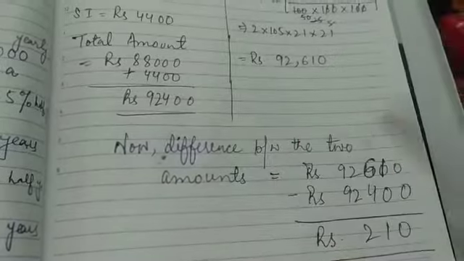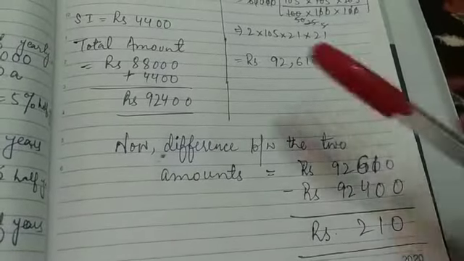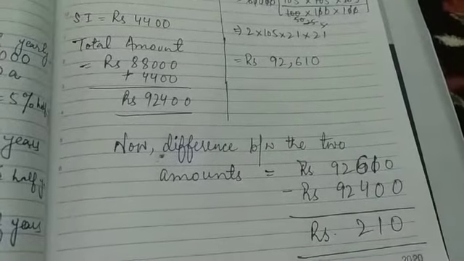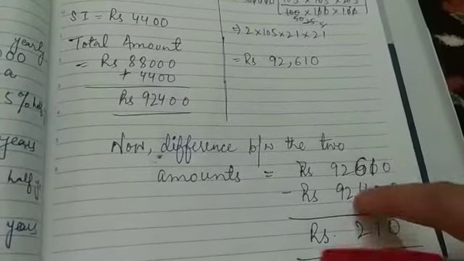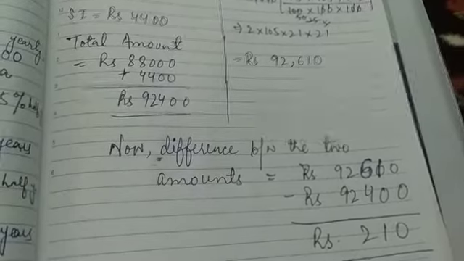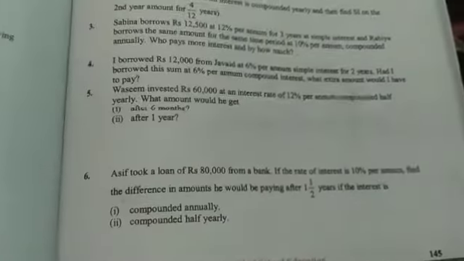Now the difference between the two amounts, that will be after subtracting both of them. Okay, और जो ज़्यादा है that obviously that will be in the this and the lesser will be here. So the total difference between the amounts, that is 210. So that was our question.